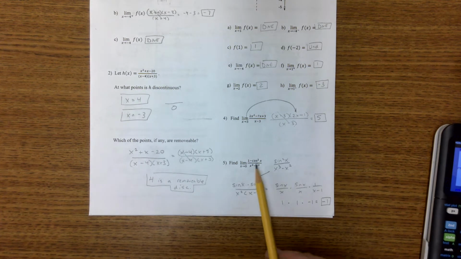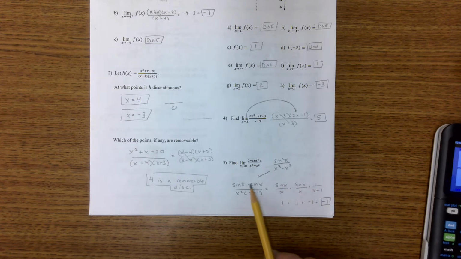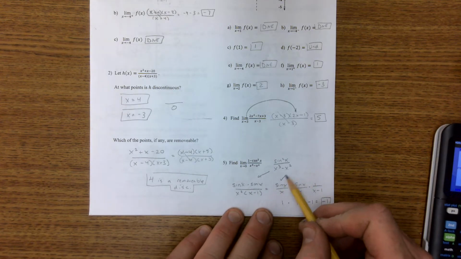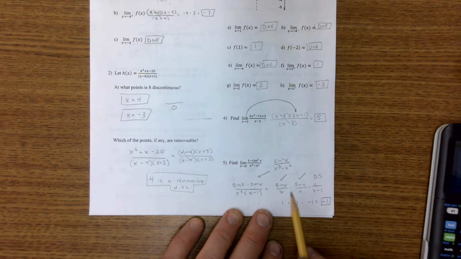Some fancy factoring here. 1 minus cosine squared is sine squared. Factor out the bottom, it's x squared minus x. And sine squared is really sine times sine. So I have a sine times a sine and a 1 in the numerator. In the denominator I have x, x, and that term. This is 1, 1, -1 if I plug in 0 there. Just a lot of factoring to get it to a point where I have that memorized, and I can direct substitute there.